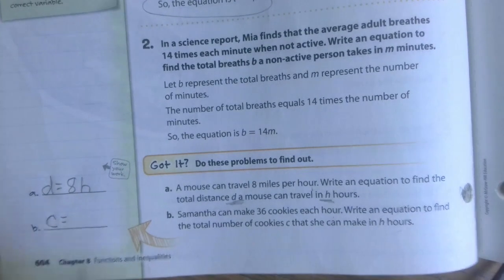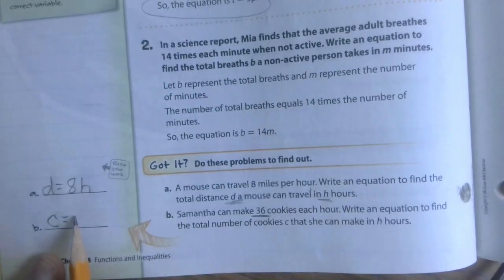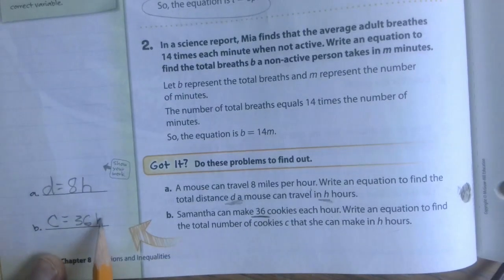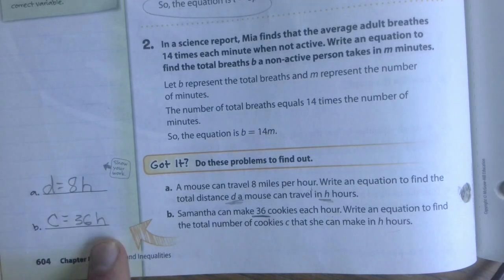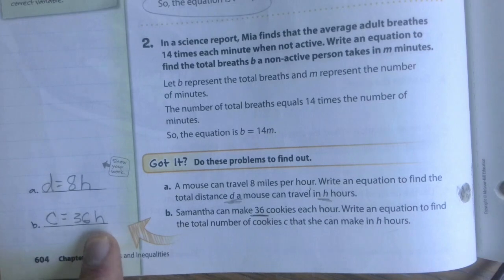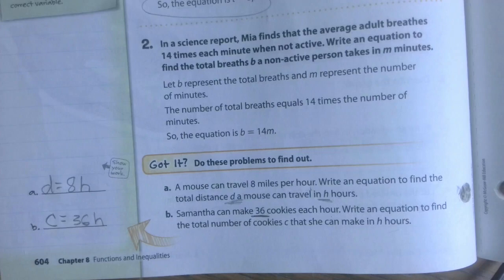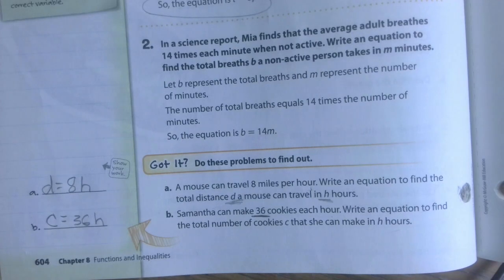All right, so you see that she can make 36 cookies each hour, so it's going to be 36H, right? So if it was 1 hour, she'd make 36 cookies. If it's 2 hours, it would be, what, 72 cookies, and if it was 10 hours, it would be 360 cookies, right? Cool. All right, let's go look at the next page.